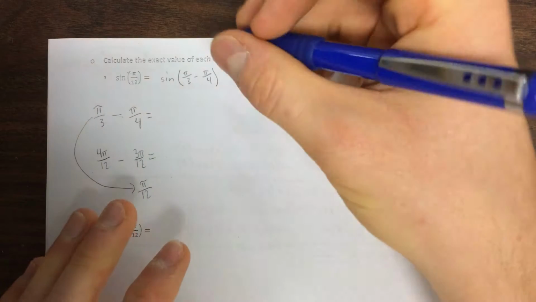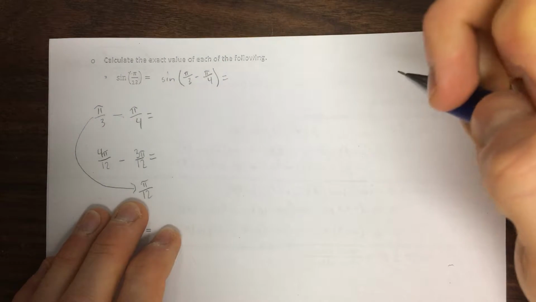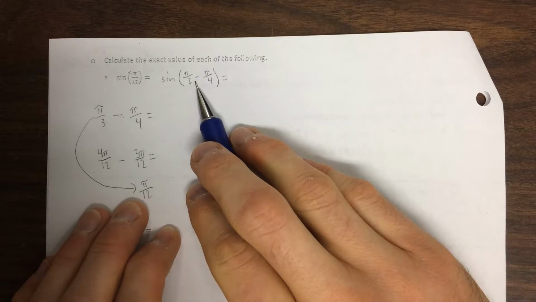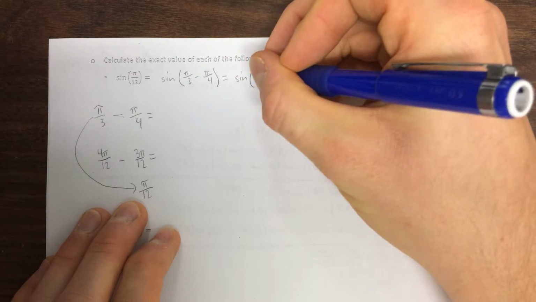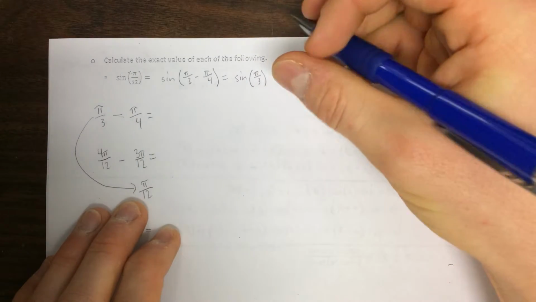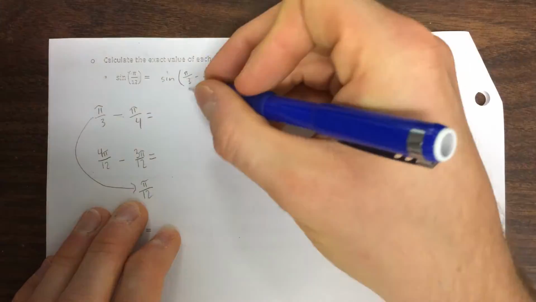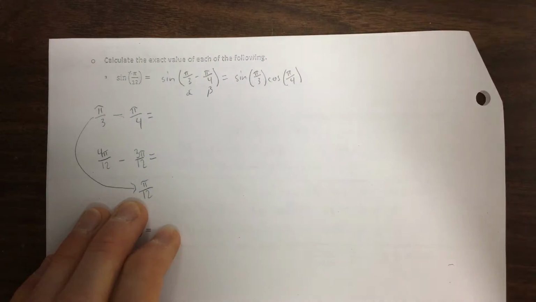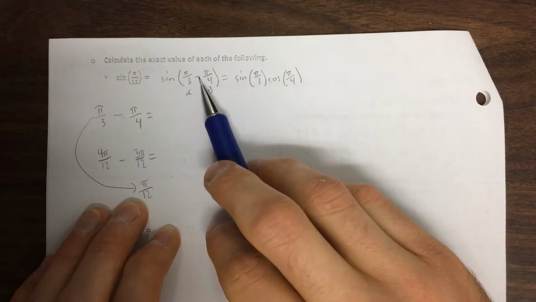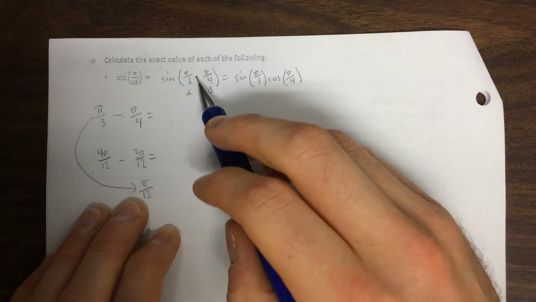And now we can use the formula. So we're using that sine formula, and it's minus. So what it's going to be is sine of pi over 3 times cosine of pi over 4, because this is your alpha, this is your beta. Now, in the original formula, minus is on the bottom of the plus minus.